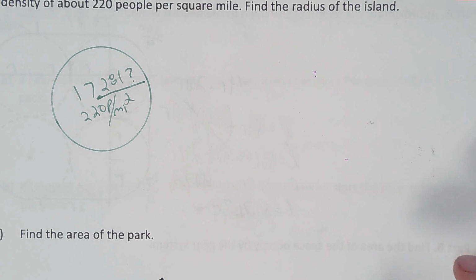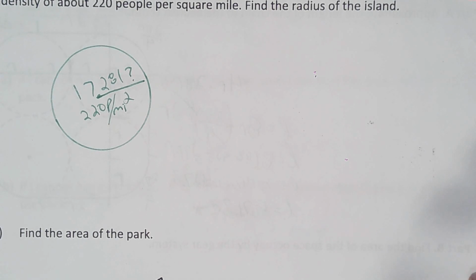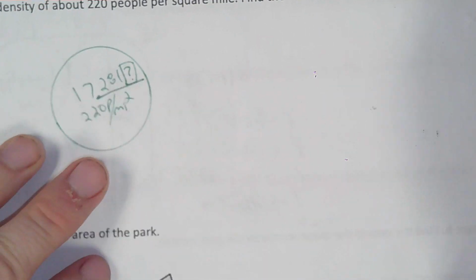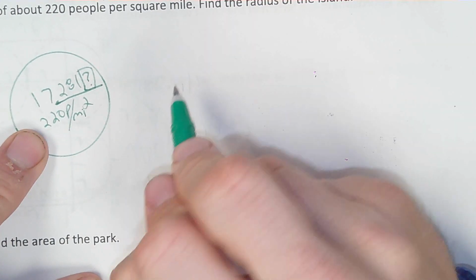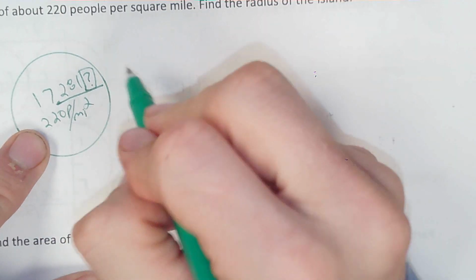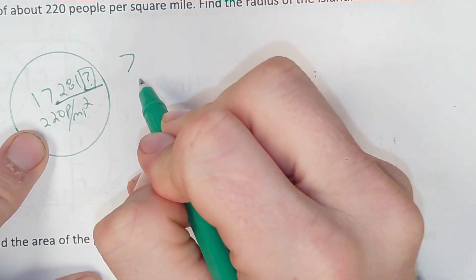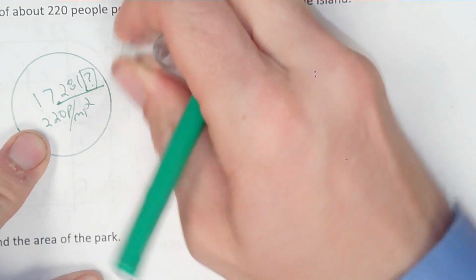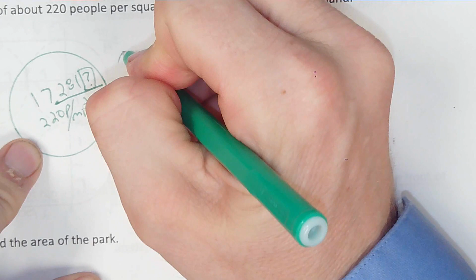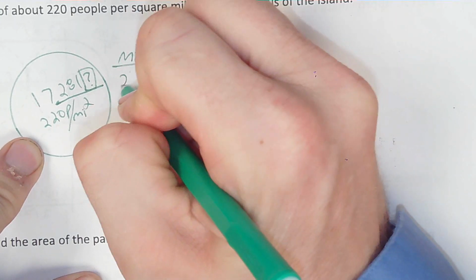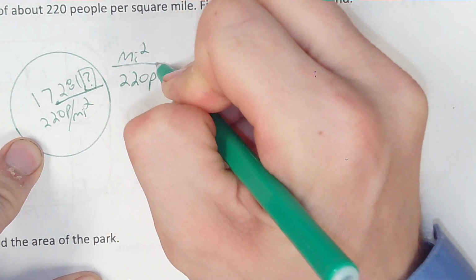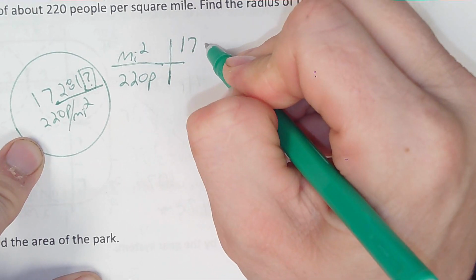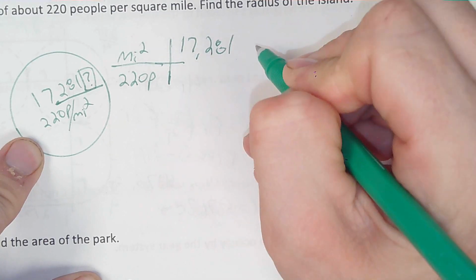Okay, so I just need to figure out what the area of the island is. So we know it's people per square mile. I need the people on top and square miles on the bottom. So 220 people per square mile. All right, so I need to do 17,281 people.